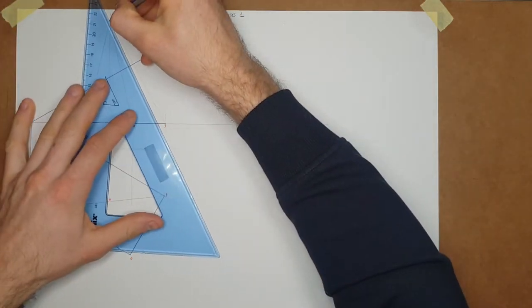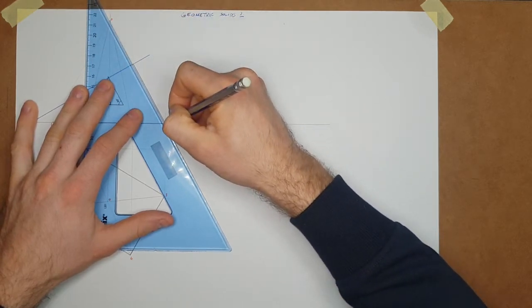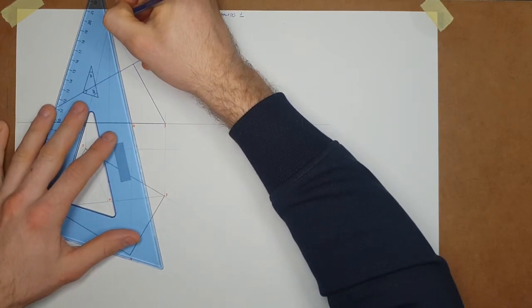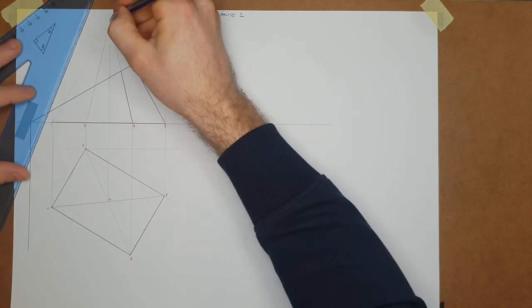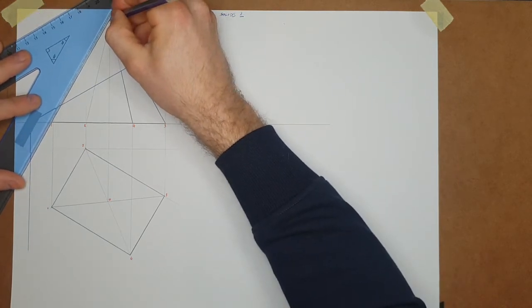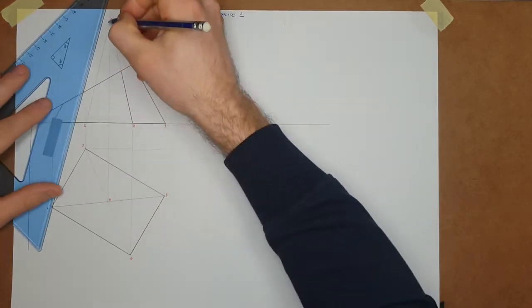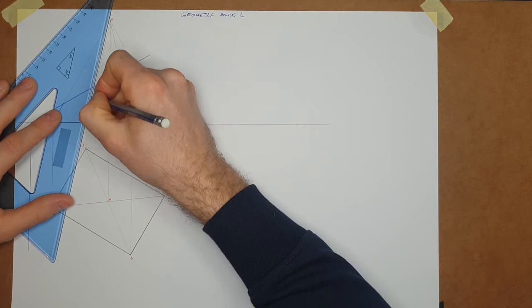Now I can take my pencil and I can actually heavy in the edge that remains. I have 0 to 4 here. I have 0 to 1 here on the left side. And I have 0 to 2. It's at the back of the object as I'm looking at my elevation, so that means it must be hidden.